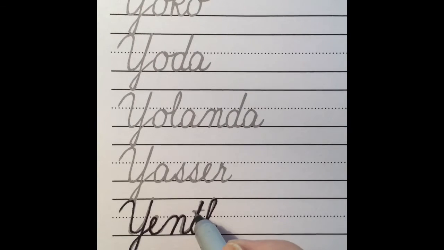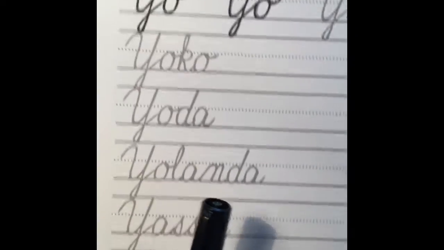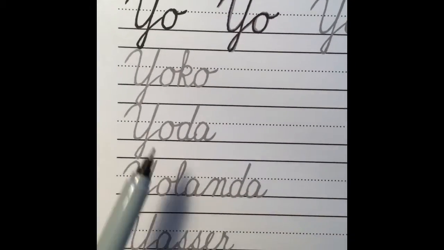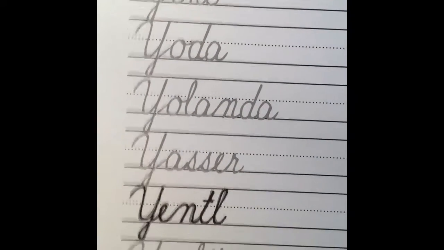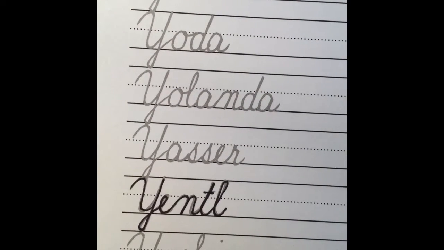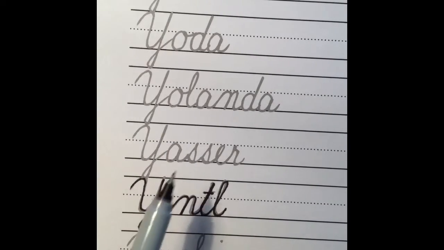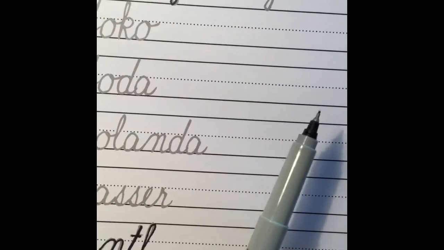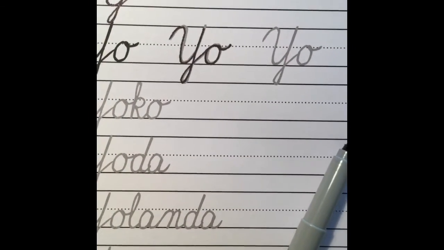If your name starts with a Y, feel free to replace one of these names and write yours in. We have Yoko, Yoda, Yolando, Yasser, Yentl, and Yashi. Trace those names or write your own, and then write them beside to practice the second candy curve letter.